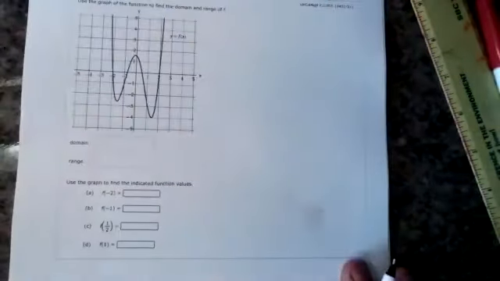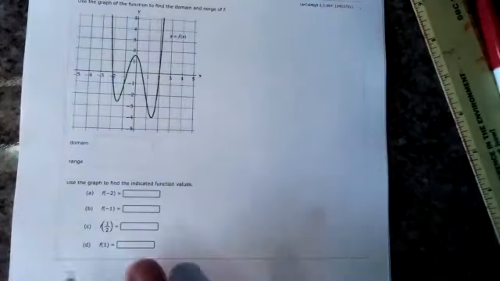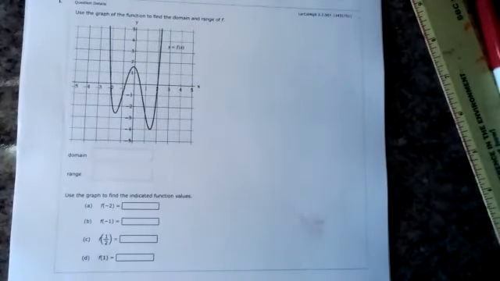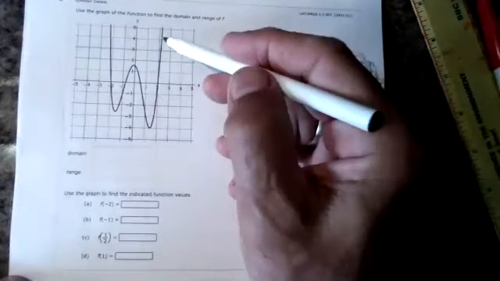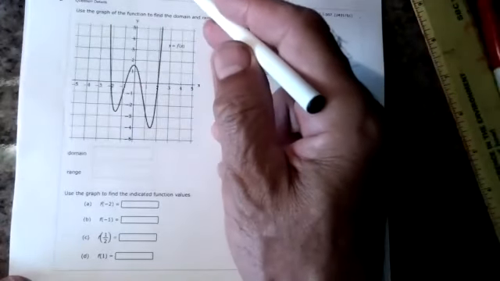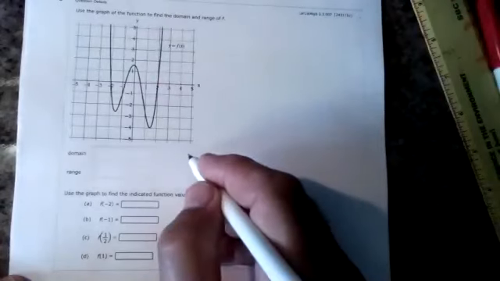So based on that, in these problems, the domain goes all the way to positive and negative infinity.